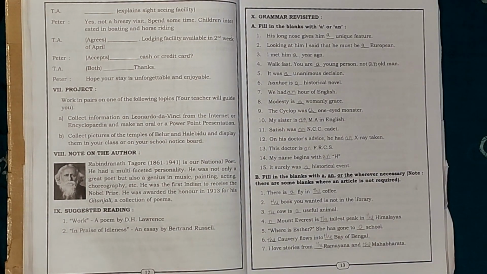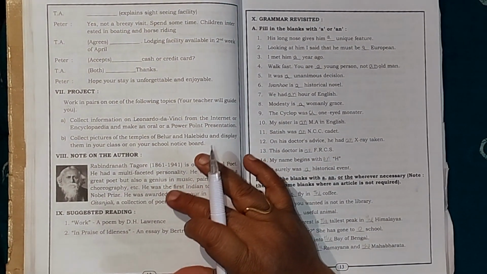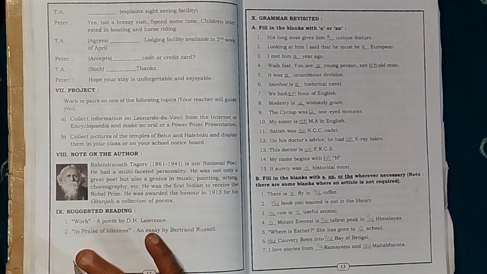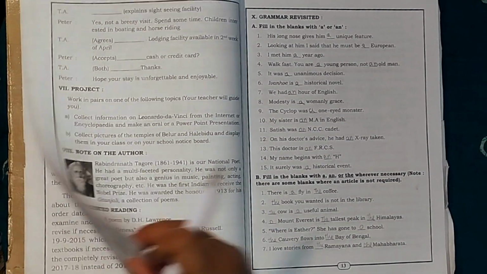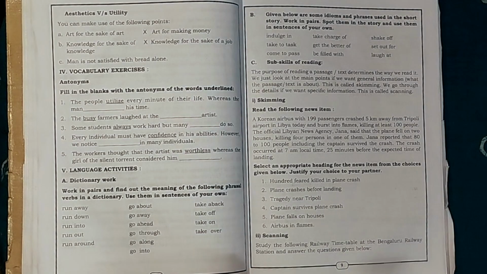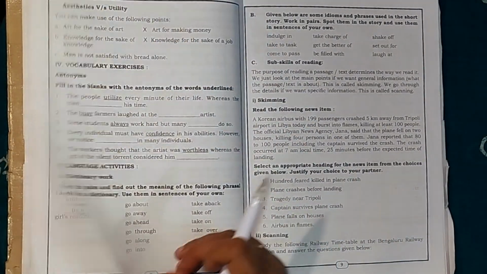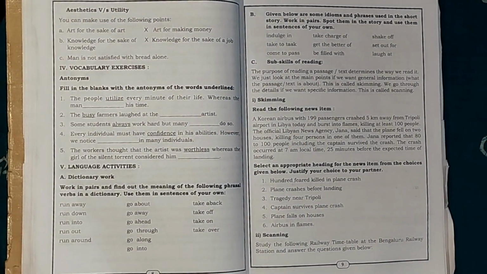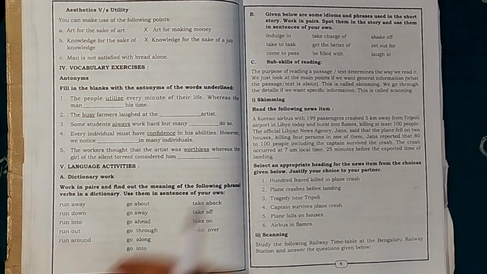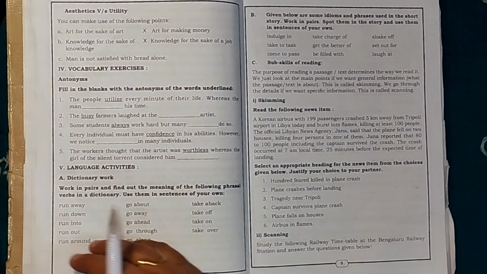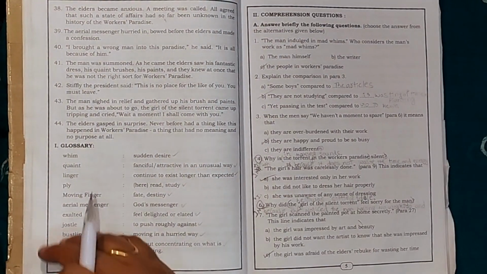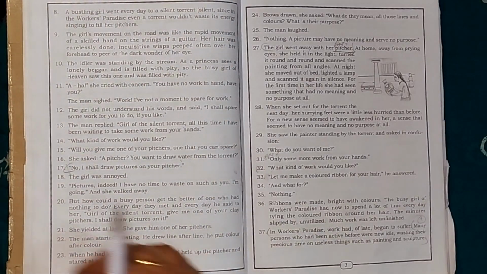Now, let us begin the lesson. A Wrong Man in Workers' Paradise. This is a very interesting story, children. Along with amusing, paradoxical statements, it raises some important questions about work, leisure, utility, emotions, etc.